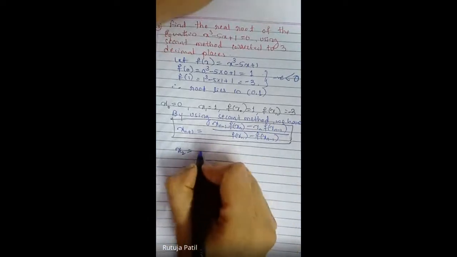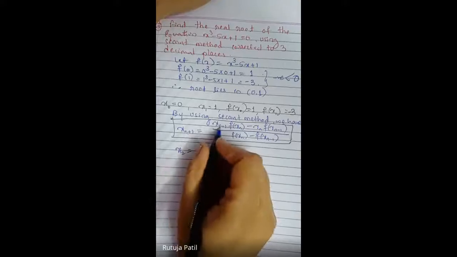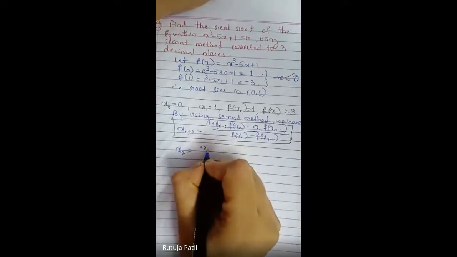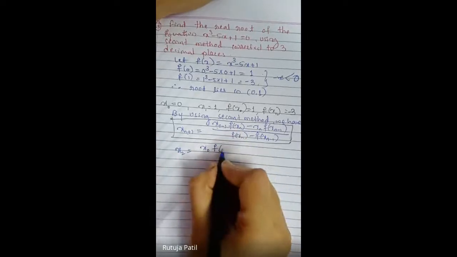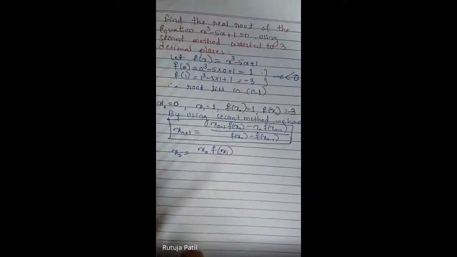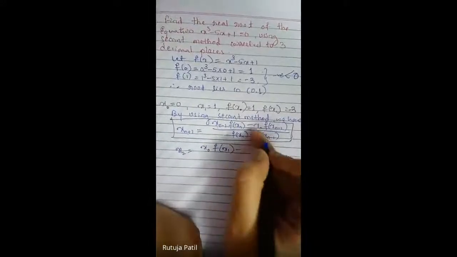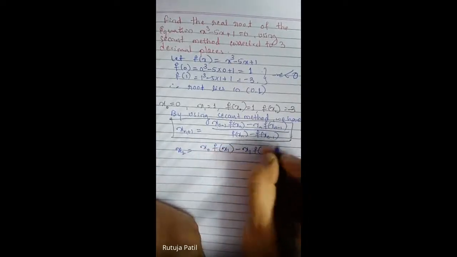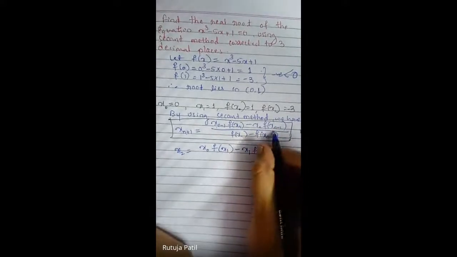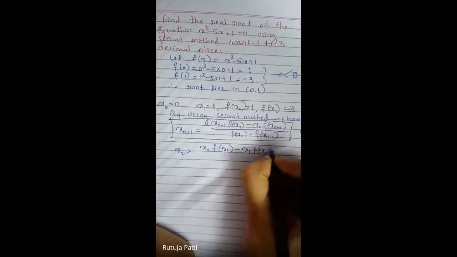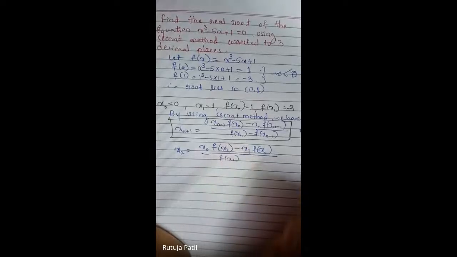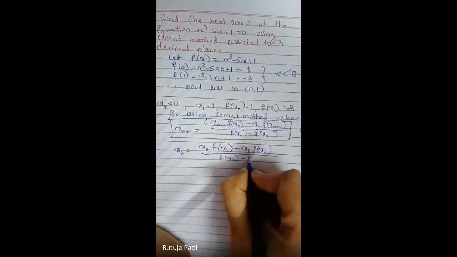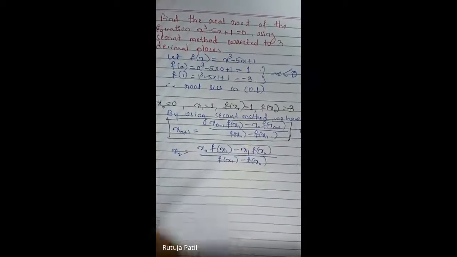Now n is 1, so xn minus 1 is 1 minus 1, that is x naught. f of xn is f of x1. And then minus xn, that is x1, times f of xn minus 1, that is f of x naught. Similarly in the denominator, f of x1 minus f of x naught.